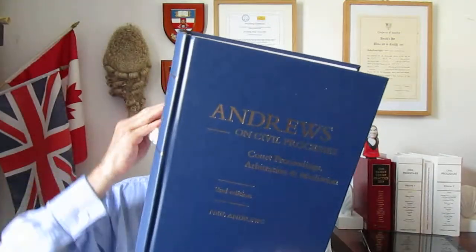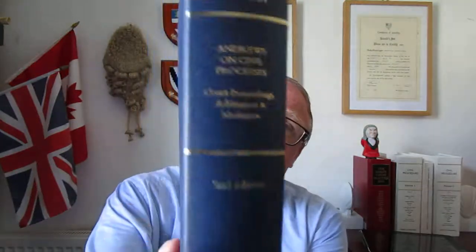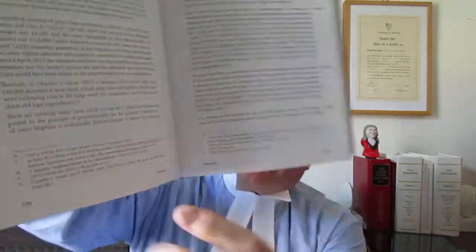And as I say, I think this book is a particularly important book. Let's just have a look at it again. There's the front. It's Andrews on Civil Processes, the front. As I say, it's a heavy book. And then the spine, there's nothing on the back of the spine. Just opening it in the middle, you can see we're looking at general costs rules here. Costs being the bane of many people's lives. You can see the structure of the book again, the paragraph numbering, and of course the footnoting. Altogether, I think it's a first-class book.